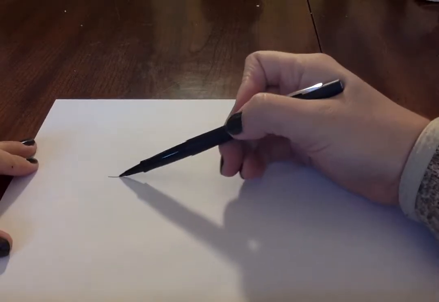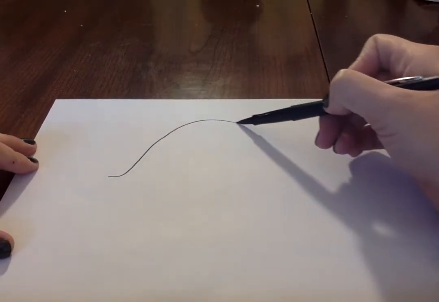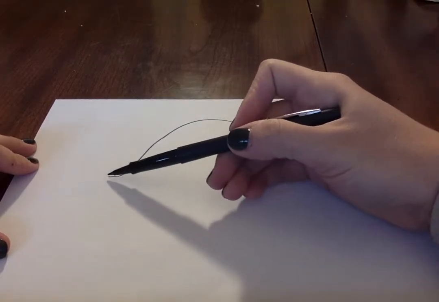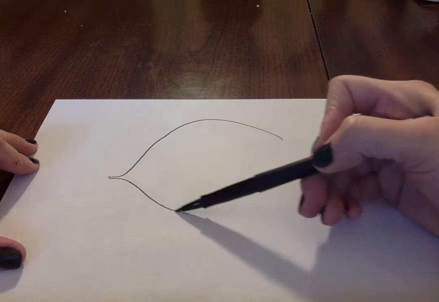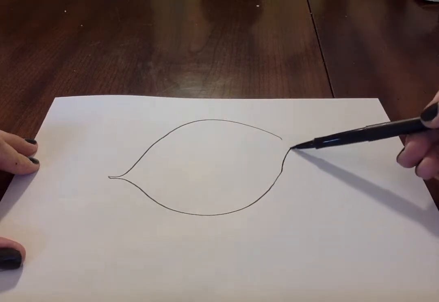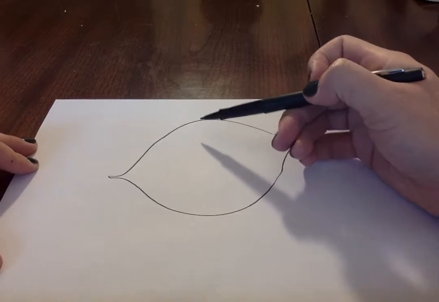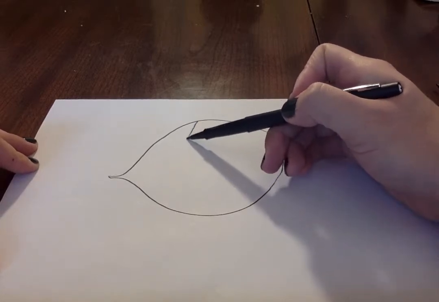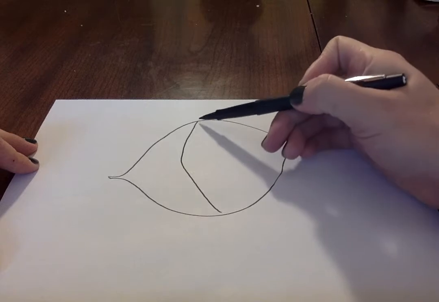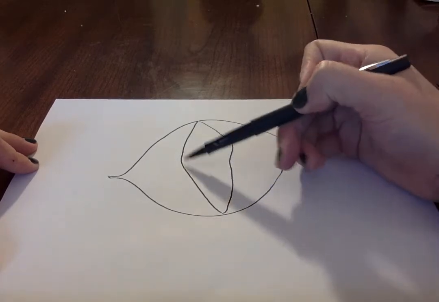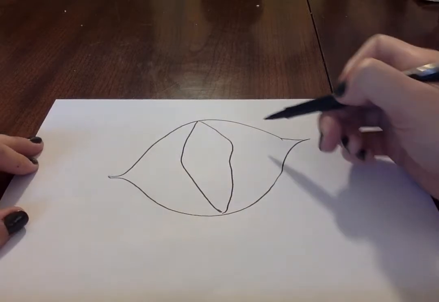All right, so to start, I'm going to do a big arch with a little bit of a hook there. And then I'm going to bring it down and over. All right, good start so far. And now we want to do a really interesting shape, almost like a lizard shape, I suppose. It doesn't have to be 100% perfect, but I'm going to do something like that.